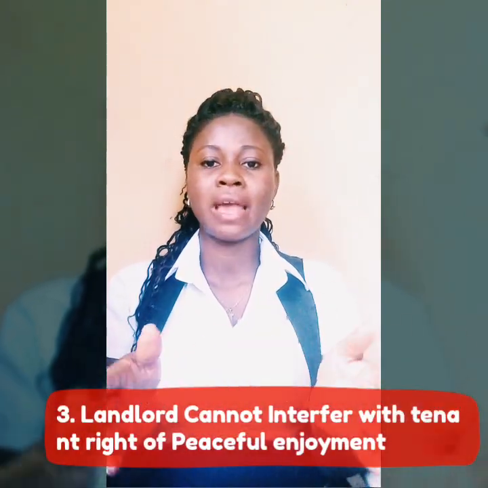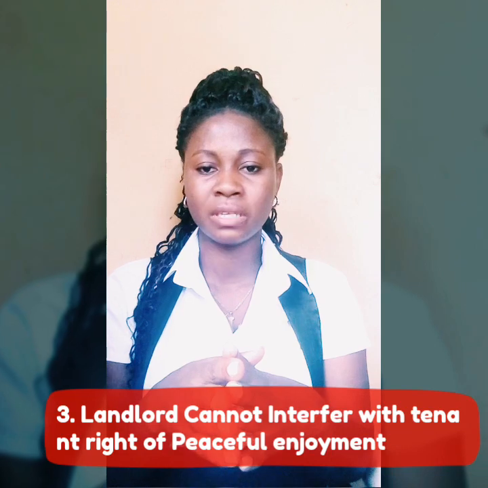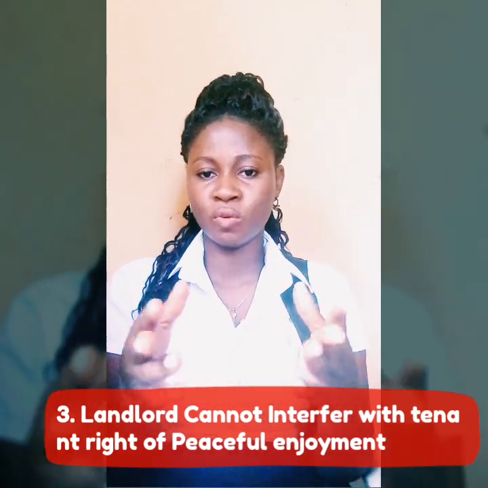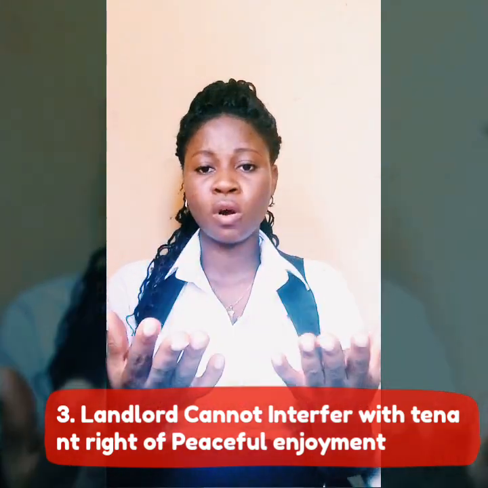Number 3, a landlord cannot interfere with the tenant's quiet and peaceful enjoyment of his premises on the excuse that he wants to inspect the property. If a landlord wants to inspect the property, he has to issue a notice to the tenants at least a day before the inspection, and he has to carry out such inspection within reasonable hours of the day.